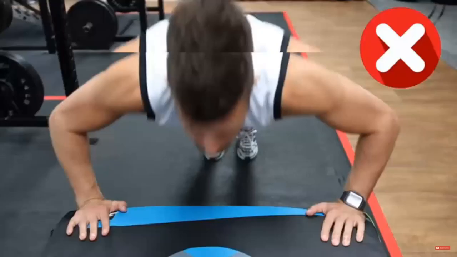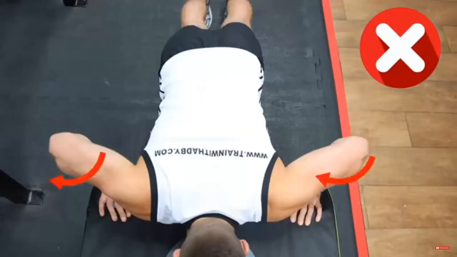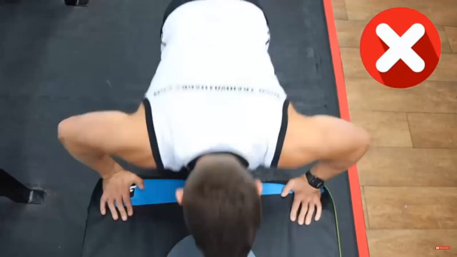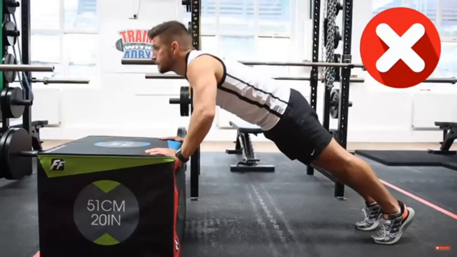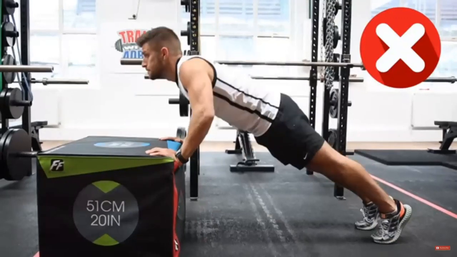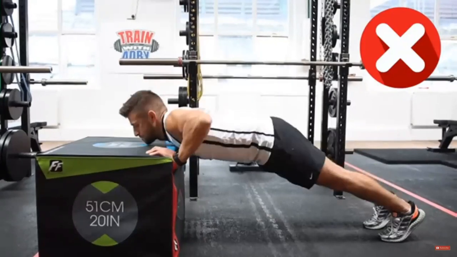Common mistakes we see are elbows flaring way too out. So as we've just mentioned, keep them tucked in throughout. This will help protect your shoulders and allow the exercise to become more effective. We also see half reps. So when you are doing them on the incline, make sure you go all the way down so your chest hits the surface. Make sure it's just below your chest as well and not your neck.